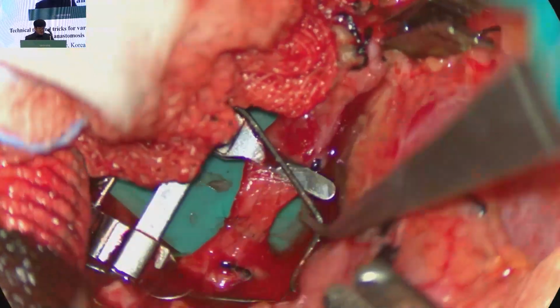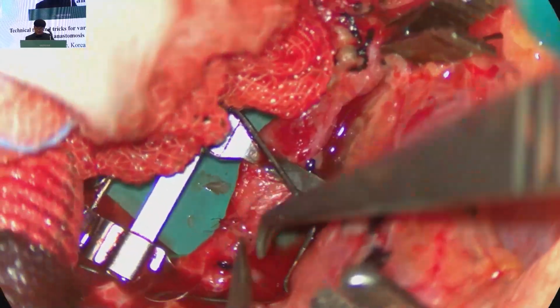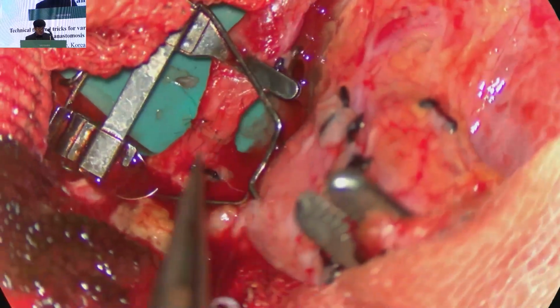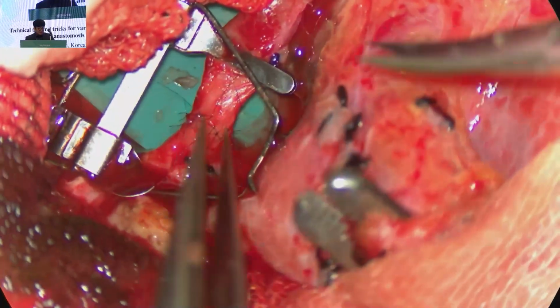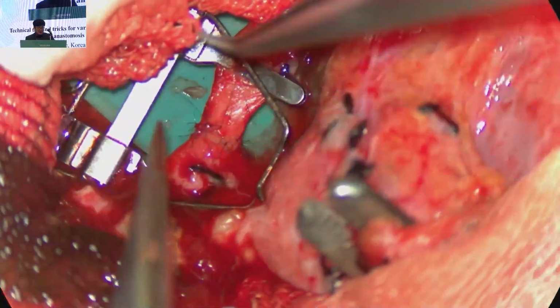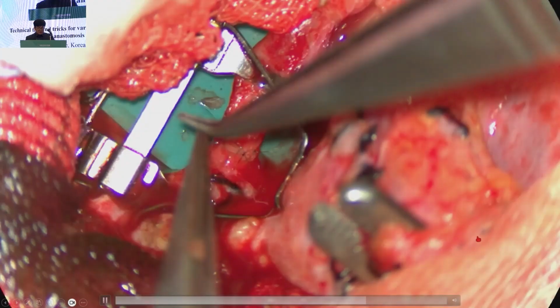If bleeding is present, additional interrupted sutures are performed. Once the suturing is finished, releasing the inflow clamp should result in the first pumping of the artery, confirming adequate blood supply to the bile duct surroundings.